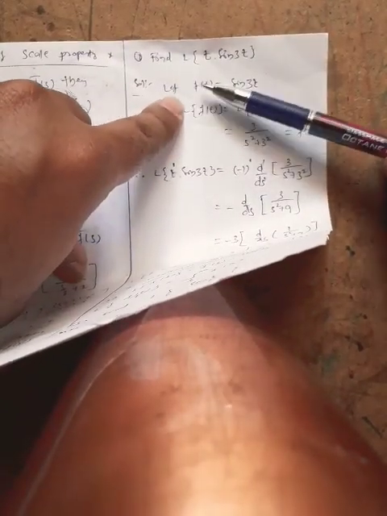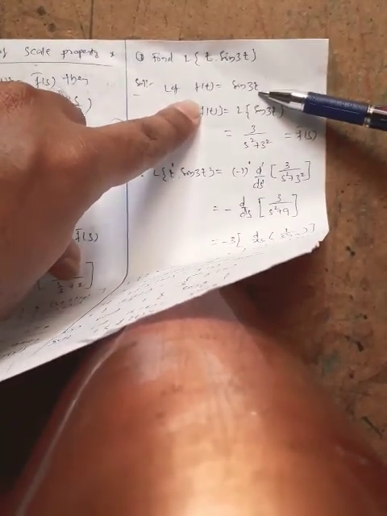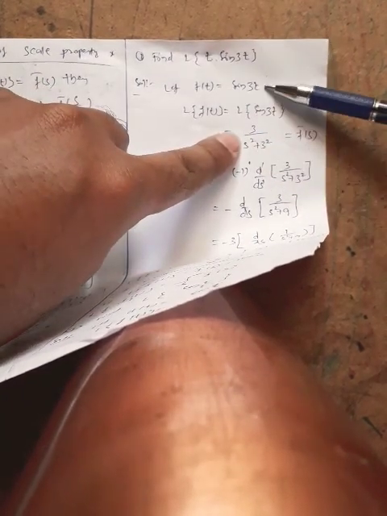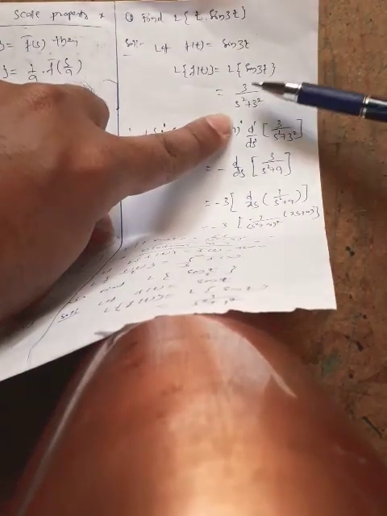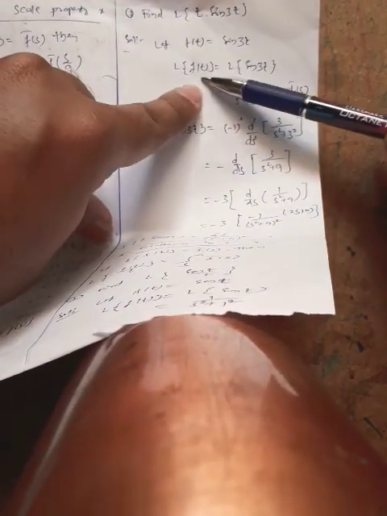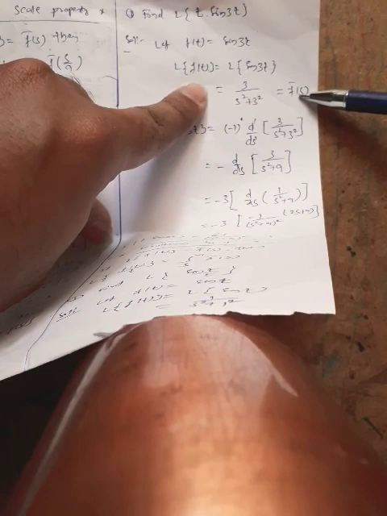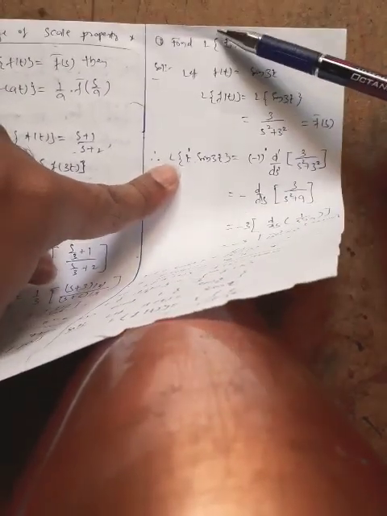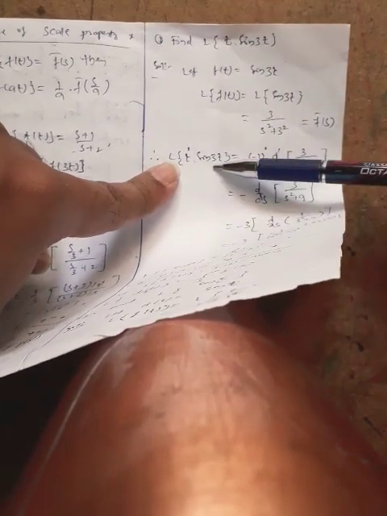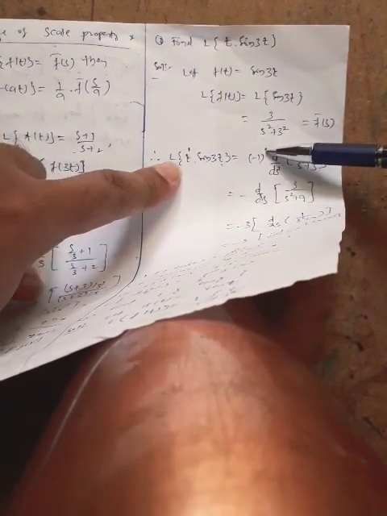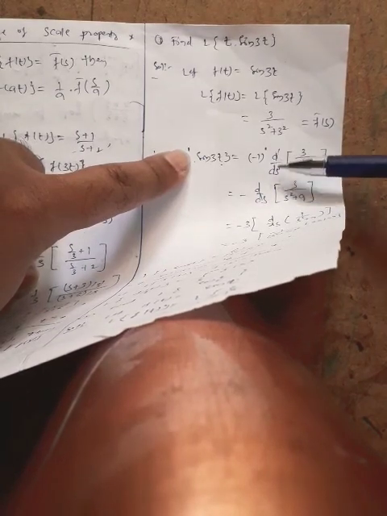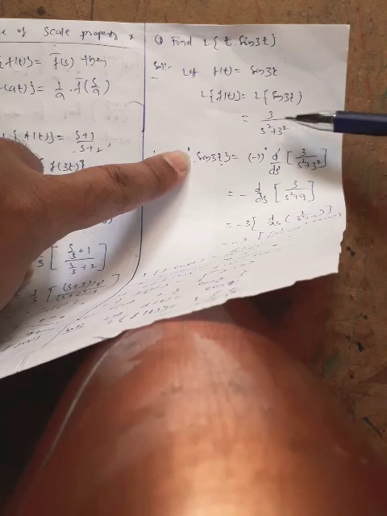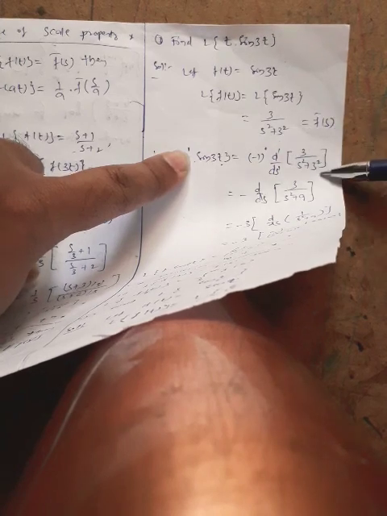Next, let us take f of t as sin 3t. Taking Laplace transform on both sides, L of f of t equals L of sin 3t. The formula is a by s square plus a square. So we know that L of f of t equals f bar of s. Now, by the multiplication by t power n formula, for the given problem, L of t sin 3t equals minus 1 power n d power n by ds power n of f bar of s. What is f bar of s? 3 by s square plus 3 square.